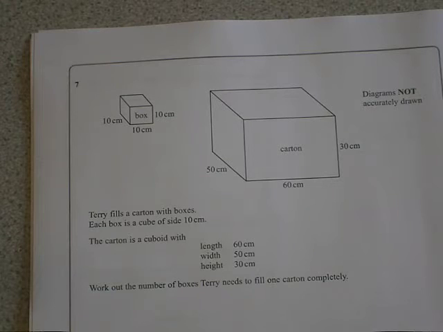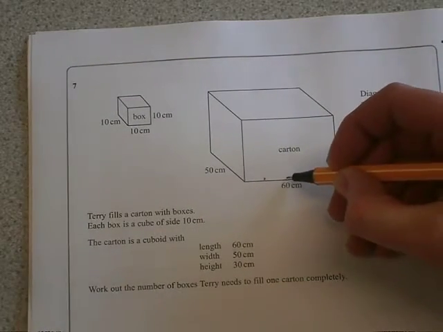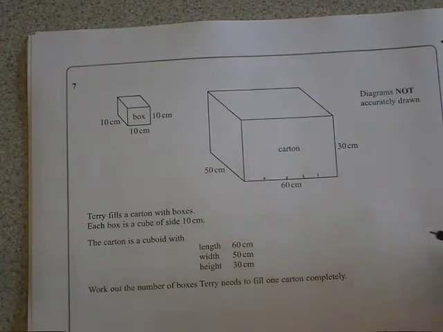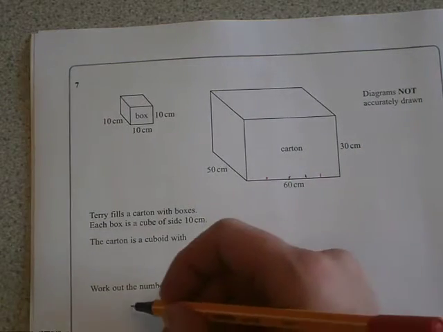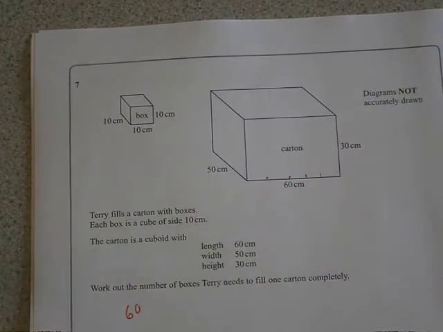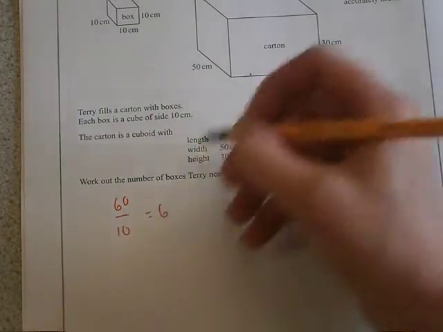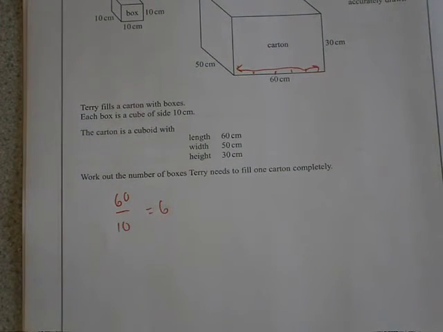So you can think about this in a number of different ways. However, probably the easiest way is to think that this box here is going to fit along this side a number of times. Now if that's 10 centimetres along, I should be able to fit it 6 times. So you can start out by saying that 60 divided by 10 equals 6. So I know I can fit 6 boxes along the bottom of that cuboid.